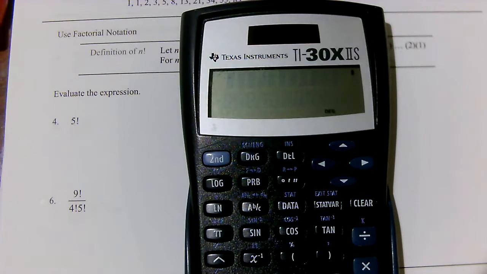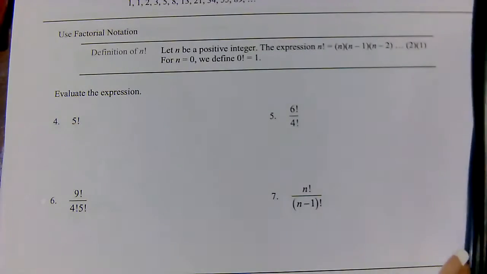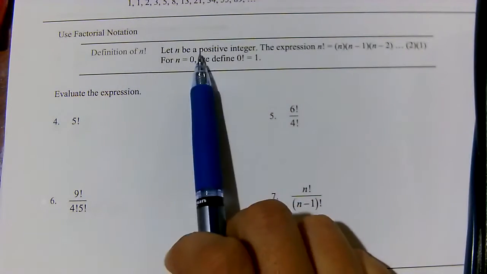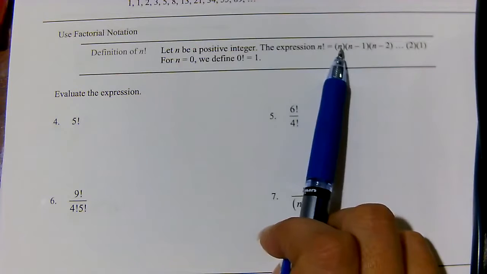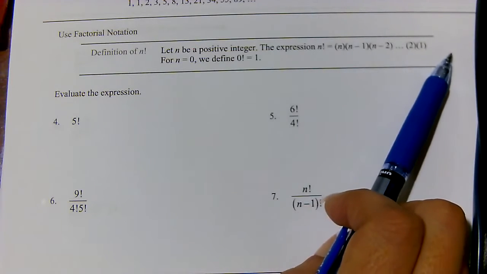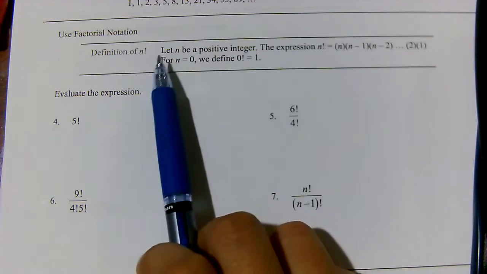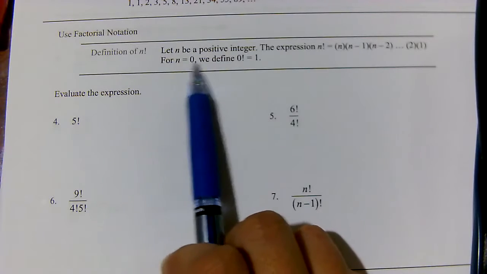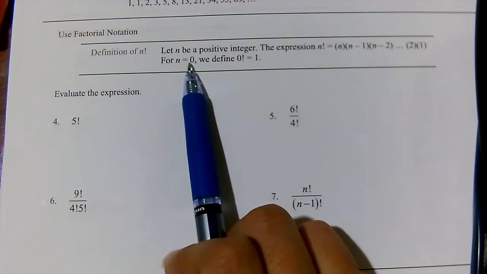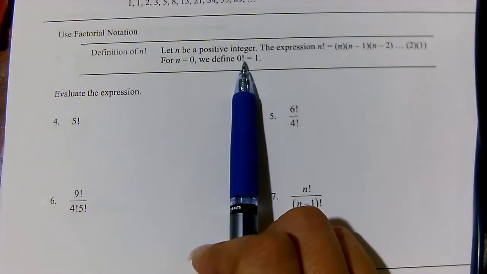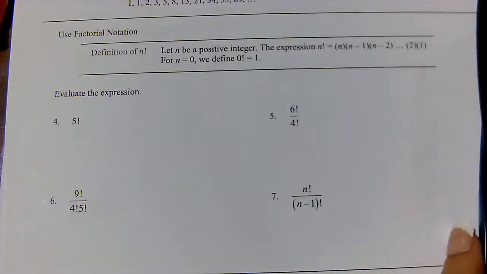It's still kind of an expression that's going down. Okay, so it's 5 times 4 times 3 times 2 all the way down to 1. The only one that's different is if n is equal to 0. So 0 factorial is always going to be equal to 1.